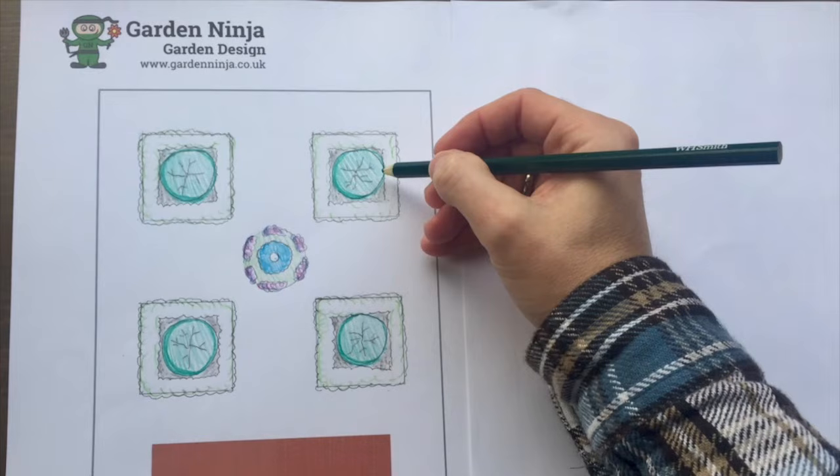And here it is, a very basic but proportioned and balanced formal garden design that could be folded on any axis for perfect symmetry.